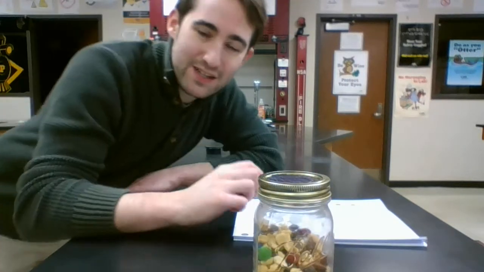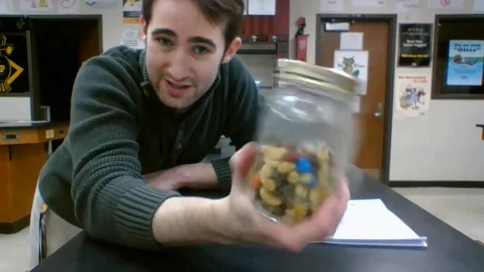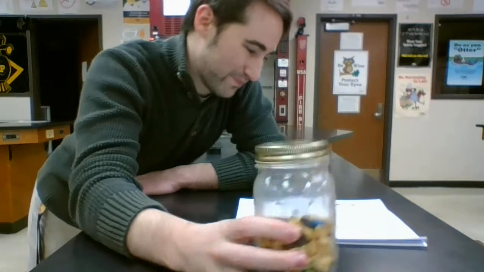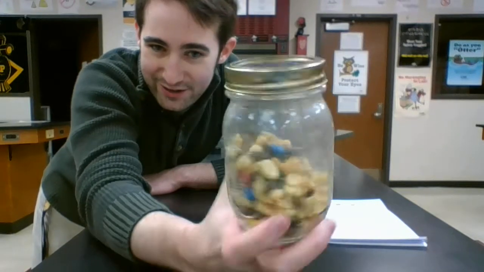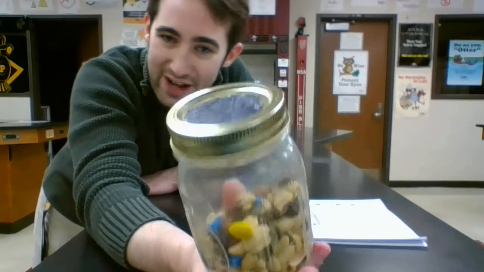Okay. So just by looking at it, you can probably tell whether we would call this a pure substance or a mixture. Okay, is the trail mix a pure substance or a mixture? Also, based on looking at it, you can figure out if it is a mixture, what kind of mixture it would be. Is it homogeneous or heterogeneous?